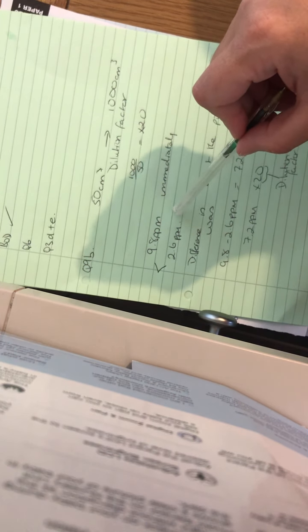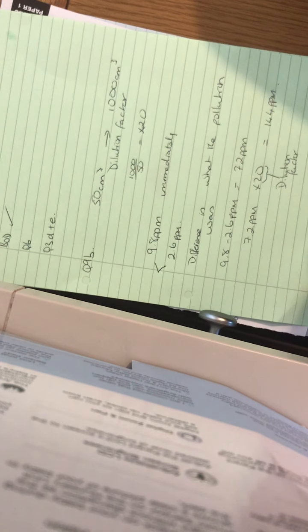2.6 means that everything that was in there, all the microorganisms that were causing the BOD to be thrown up higher than it should have been, are all now dead. So if you store the water in a dark environment for days on end, anything that's living in the water is going to die. So the difference between them is what the level of pollution was. 2.6 is the bare minimum, so that is what the natural water would have. So the difference between them is what the pollution was, so that's 7.2 parts per million.